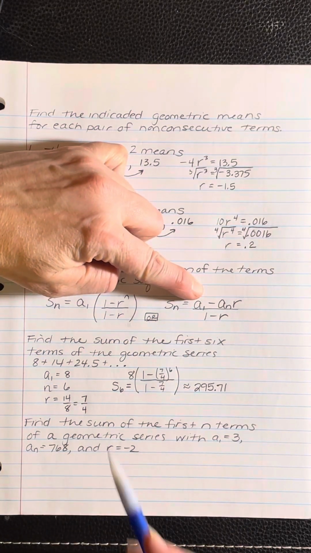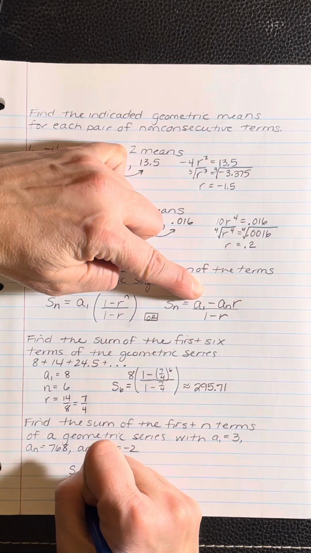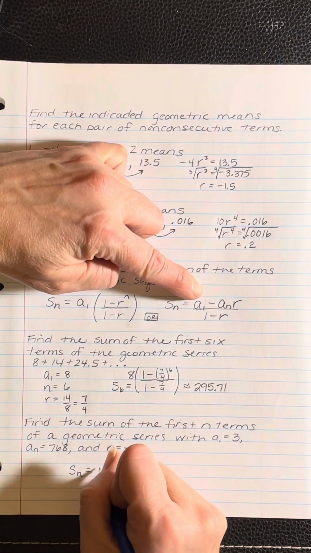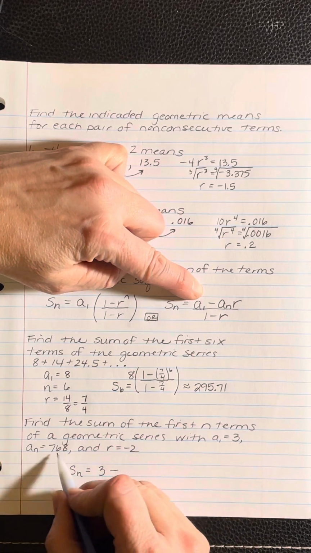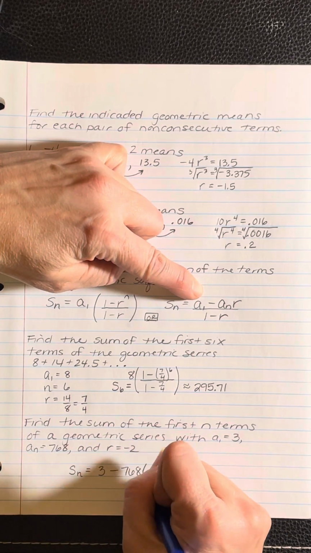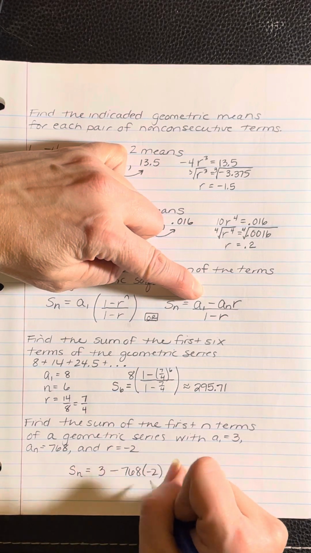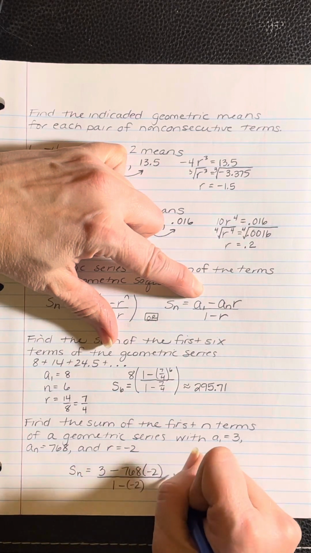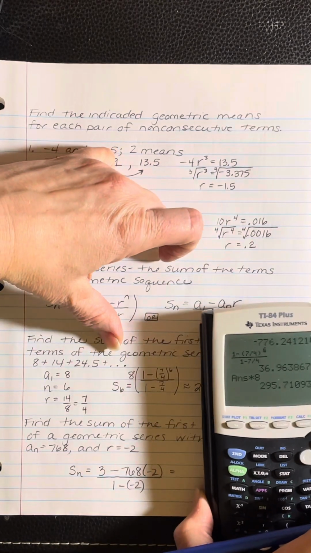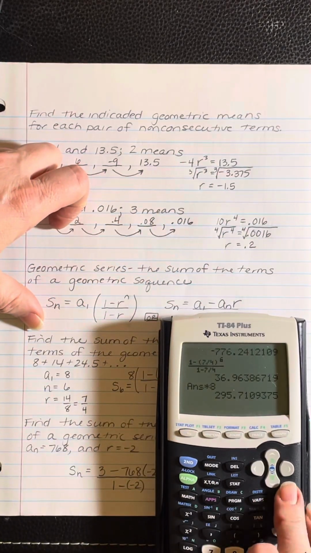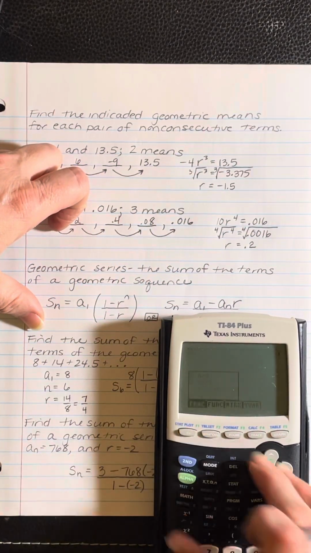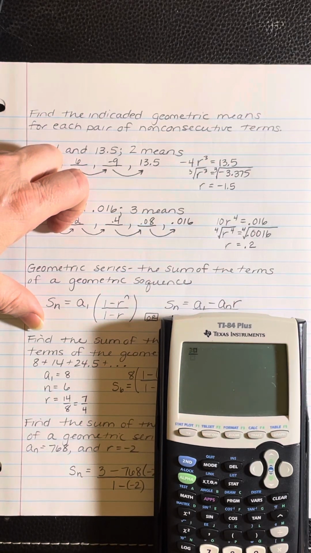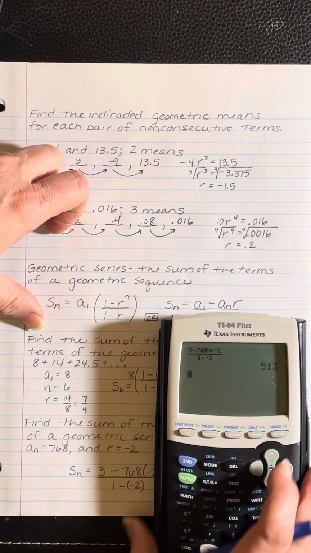This is the formula that we want. We don't know how many terms that we're finding. So a sub 1 is 3. A sub n is 768. R is -2. And then 1 minus r. Three minus 768 times -2 on top, and on bottom 1 minus -2. And I get 513.